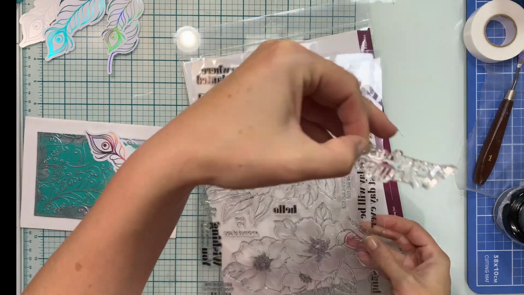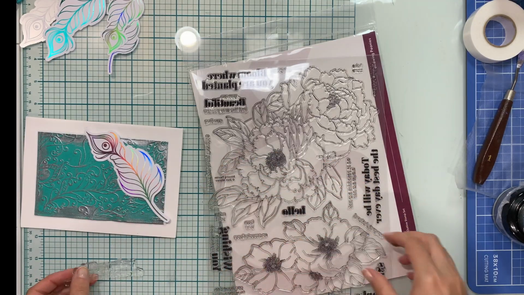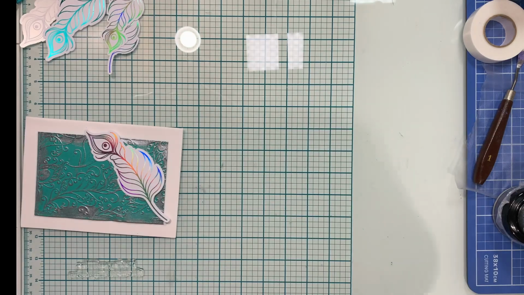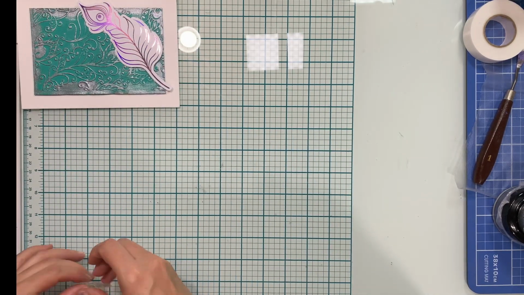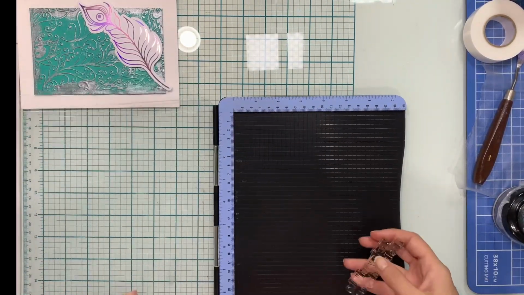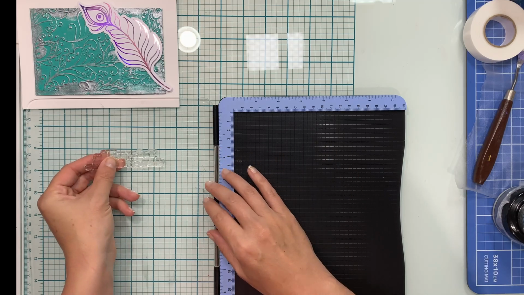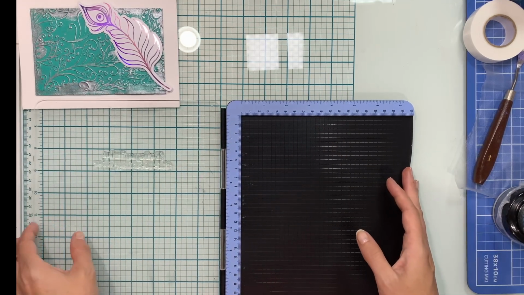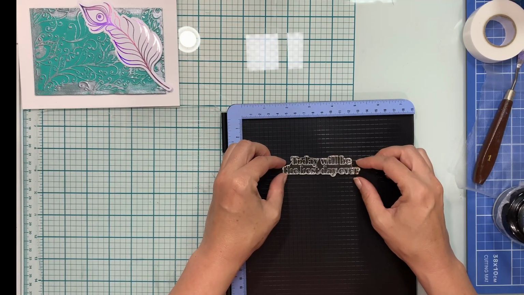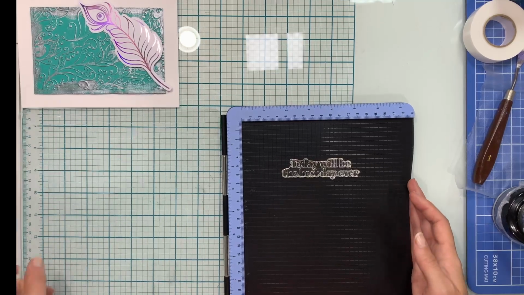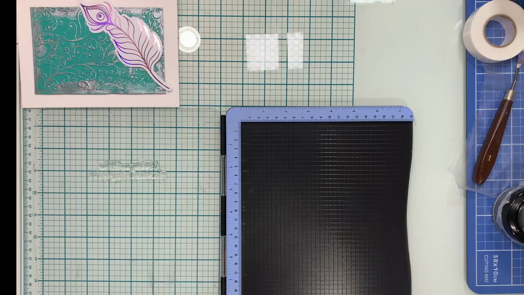I am pulling out now, to create this heat embossed sentiment, the Billowing Peonies stamp set from Altenew. Now, I'm not a big stamper, but I had my eye on this stamp set for so, so long. It was, I'm going to say, an investment stamp set because it isn't cheap here in Australia. I think it retails for about 55 Australian dollars. So I just went, you know what, I'm just going to buy it and enjoy using it. And I really do like this font that they have in this stamp set, so I've gone for this one today. Something that's simple.